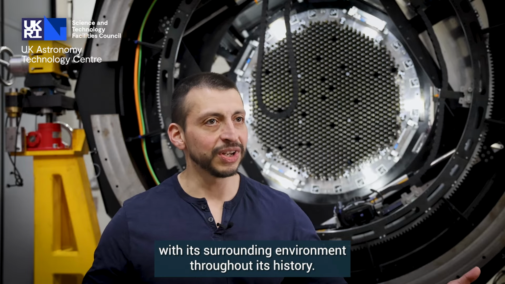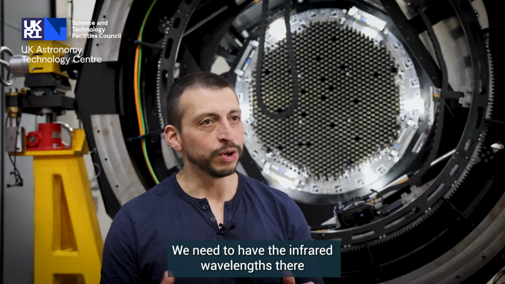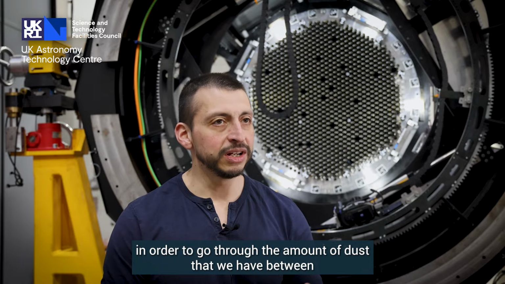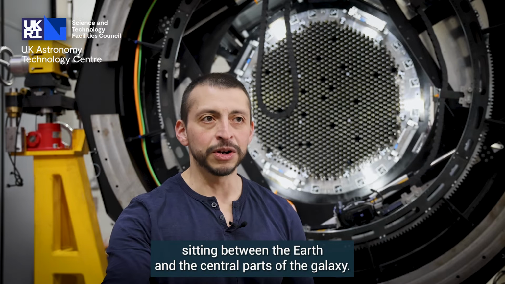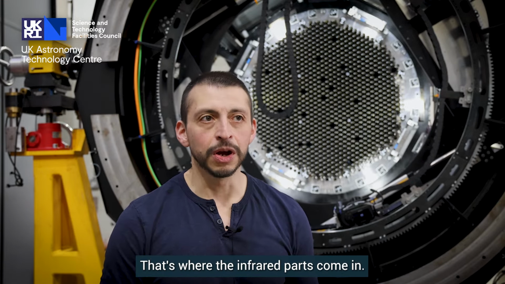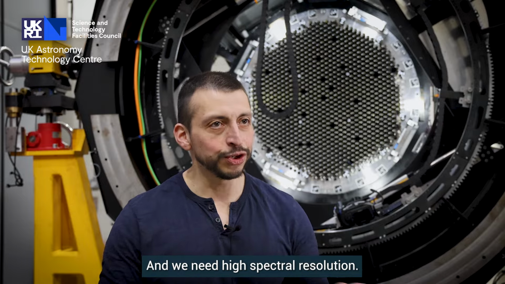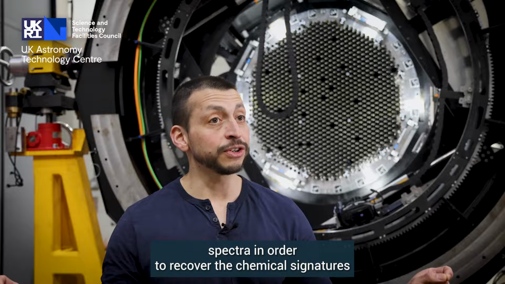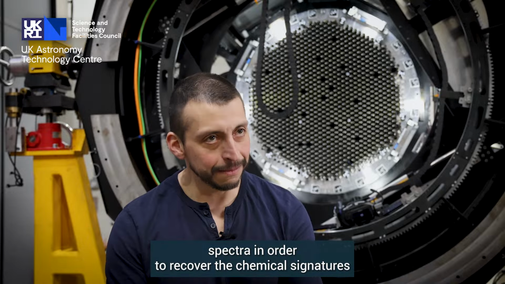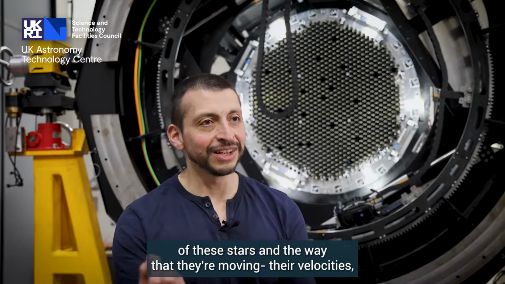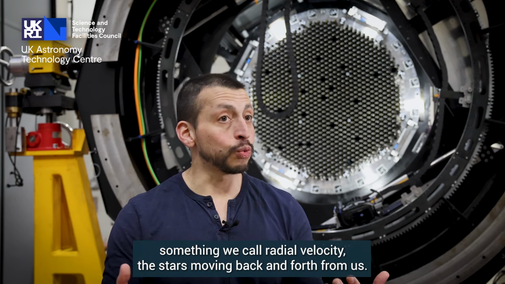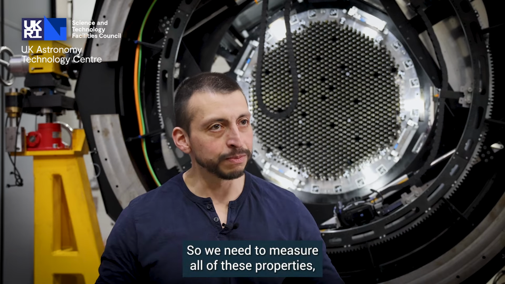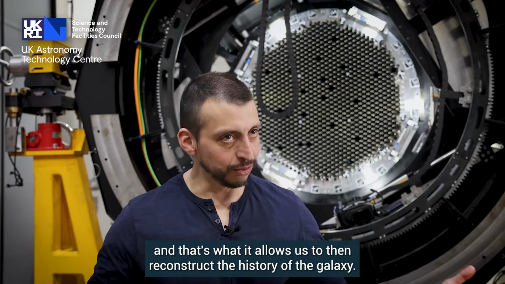We need to have the infrared wavelengths there in order to go through the amount of dust that we have sitting between the Earth and the central parts of the galaxy. That's where the infrared parts come in. And we need high spectral resolution. We need to be able to resolve very well the individual features in the stellar spectrum in order to recover the chemical signatures of these stars and the way that they're moving, their velocities, something we call radial velocity, the stars moving back and forth from us. So we need to measure all of these properties, and that's what it allows us to then reconstruct the history of the galaxy.